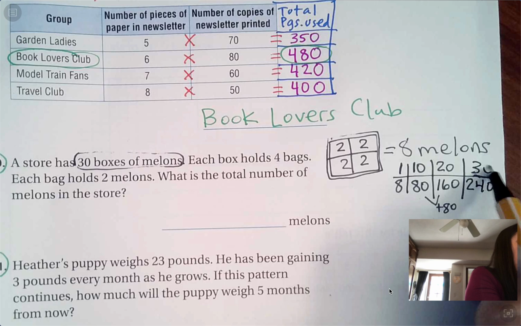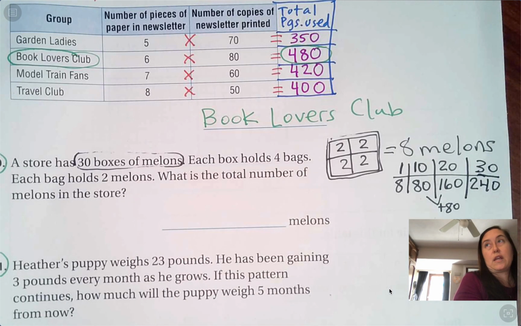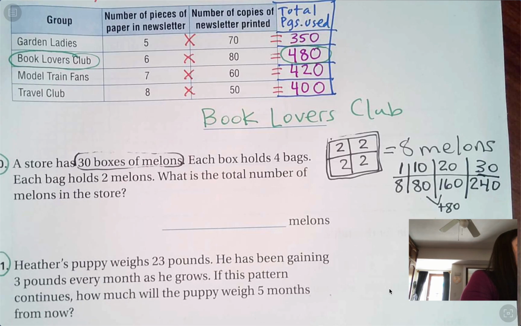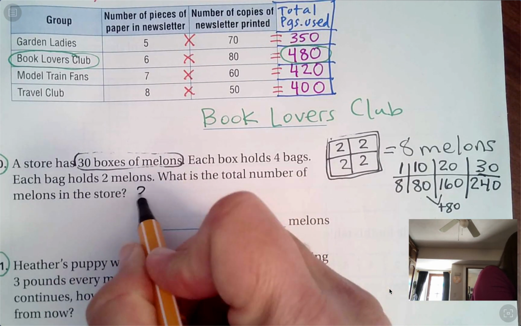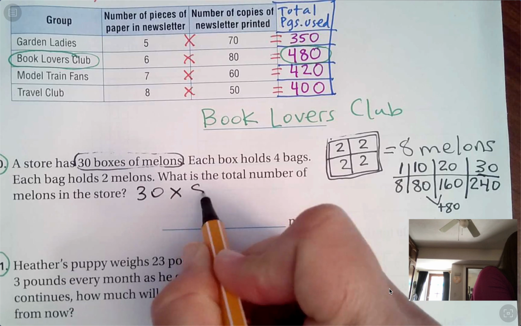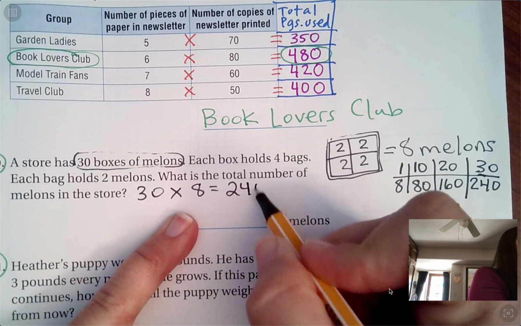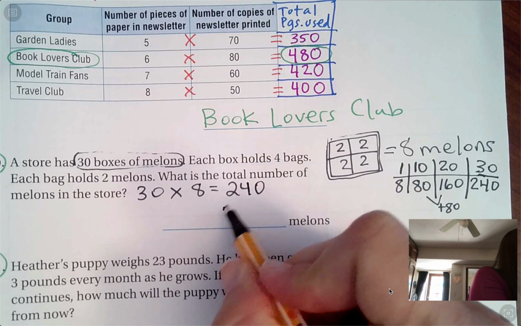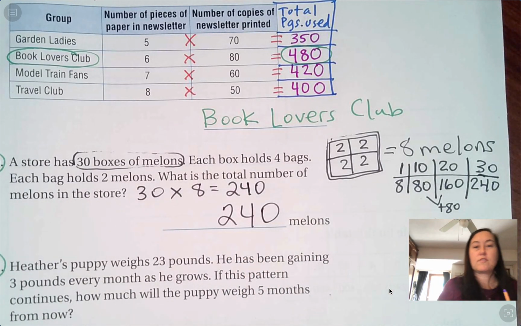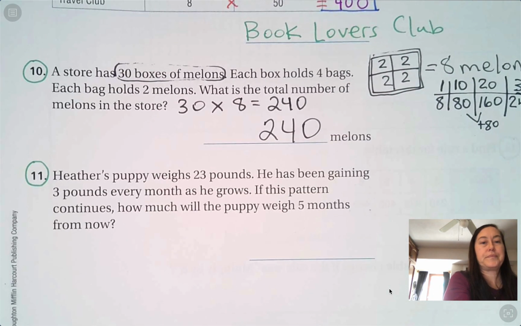So 30 boxes would be 240. I could also think to myself, well, 30 times 8 equals 24, and add a 0. So there are 240 melons. I solved it kind of 2 ways to double check. All right, let's take a look at number 11 now.